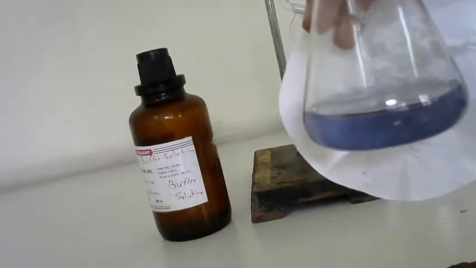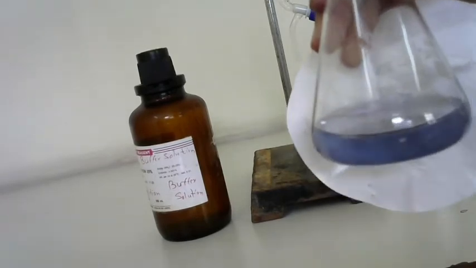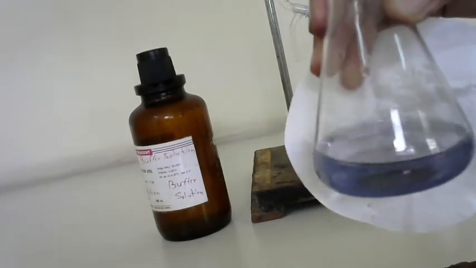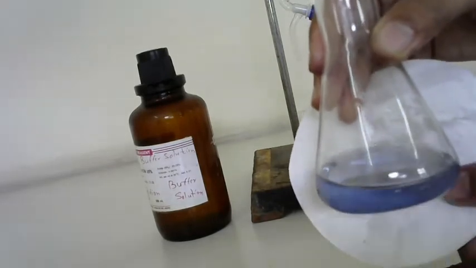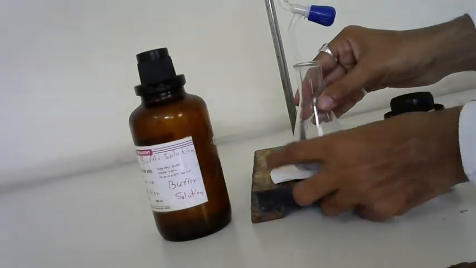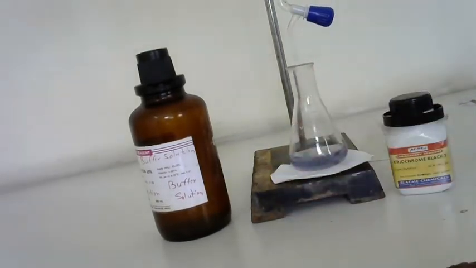You have to stop. Now check the burette reading. Whatever is the value, you have to multiply by 10. You will get the total hardness of the water sample. Now I got the reading 2.5 ml.